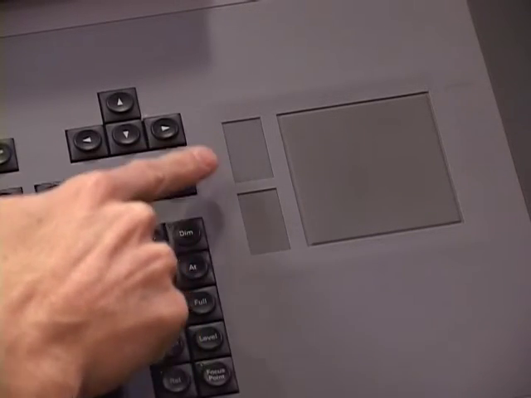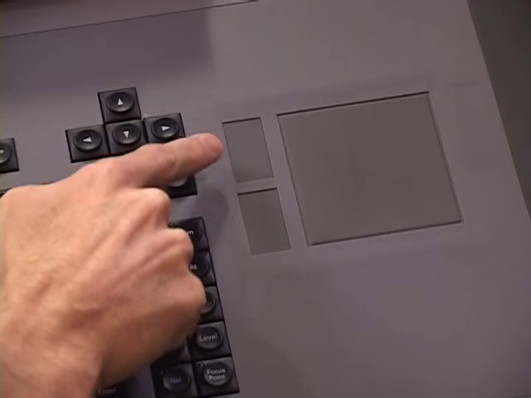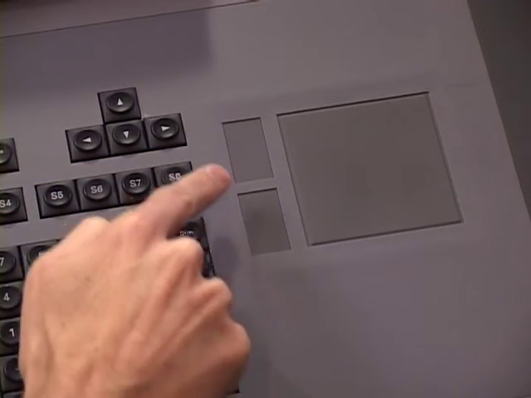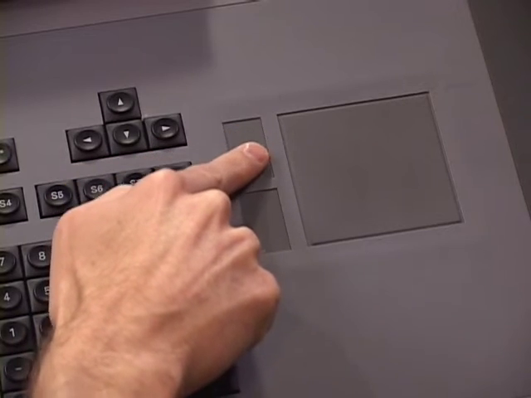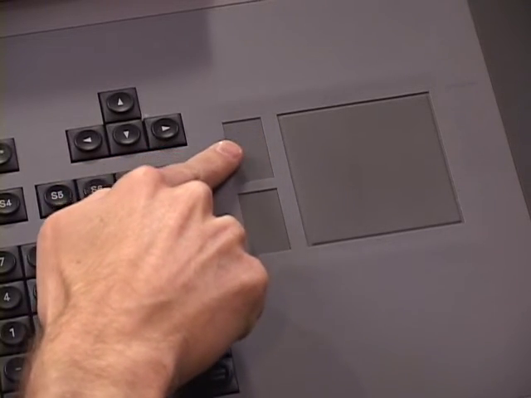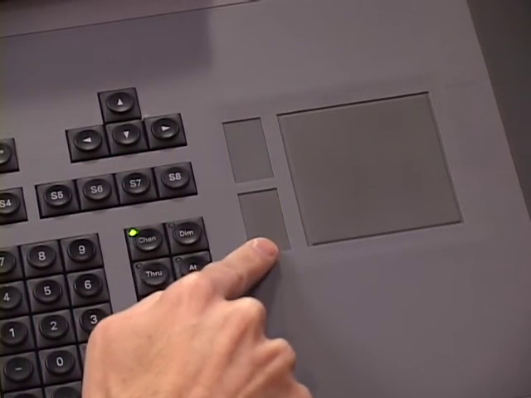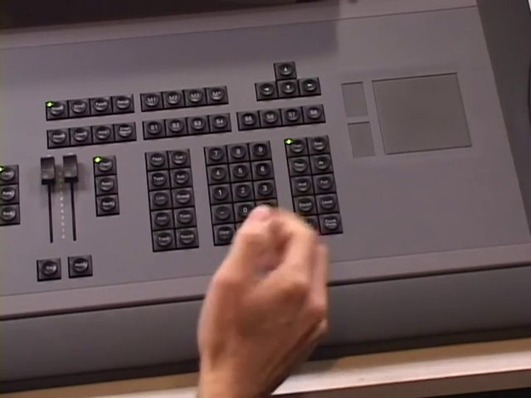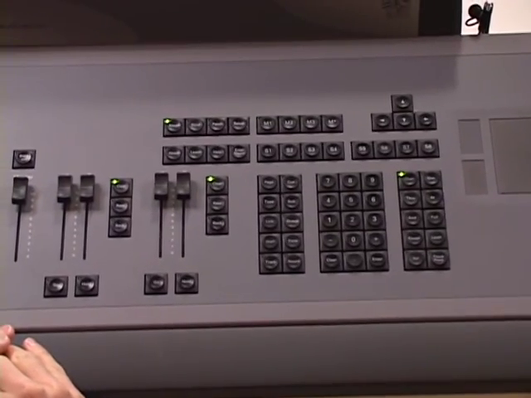To the left of that are the 2 smaller rectangular pads. They determine whether the main trackpad is in coarse mode or fine mode. You'll notice that the top small pad has a rougher texture to indicate coarse mode, and the bottom pad is a smoother texture to indicate fine mode. And that is the general layout of the Express console.